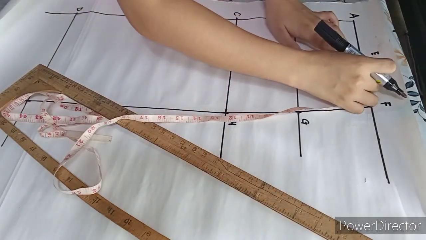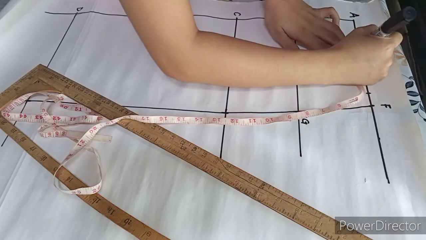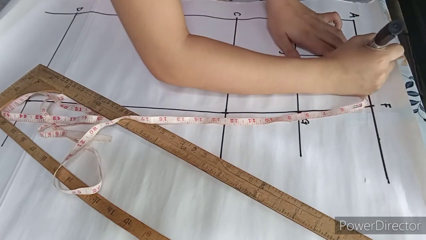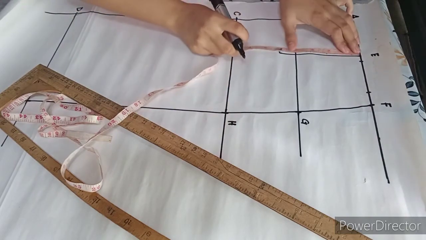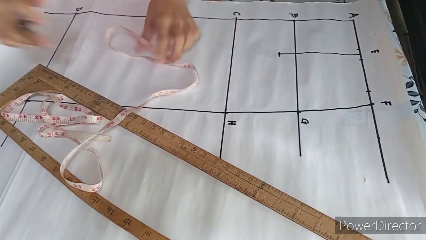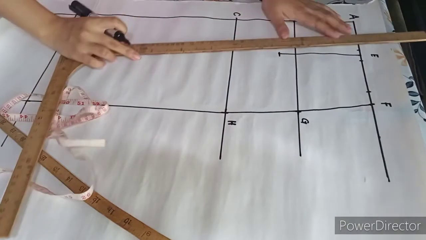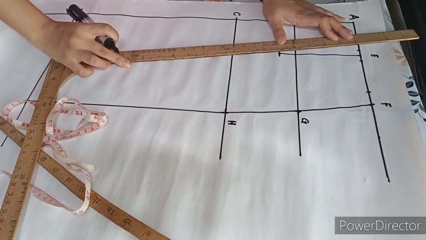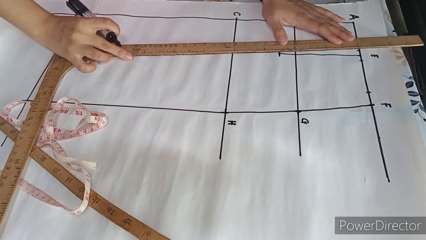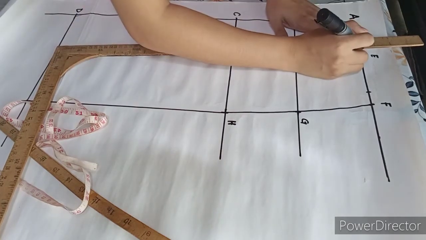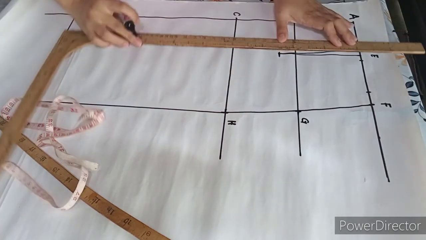From E, have a 1/2 inch for both sides. Oh, by the way, that point 5 inches down will be the K, the meeting point of the E1 and E2.